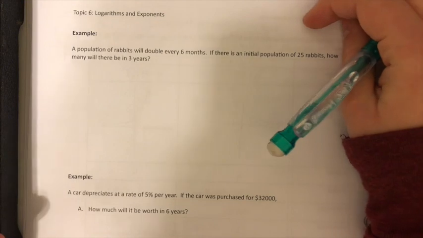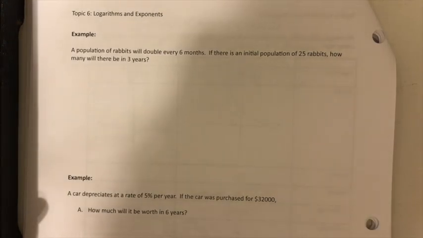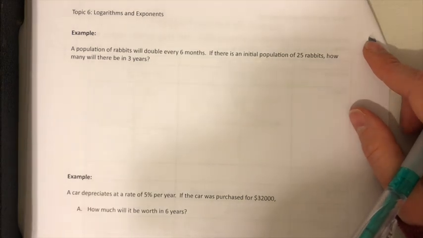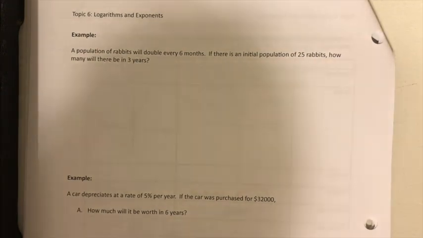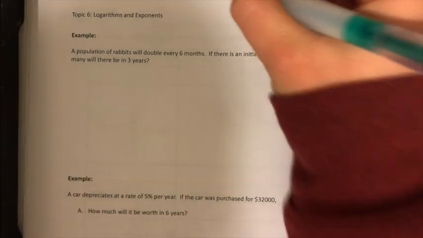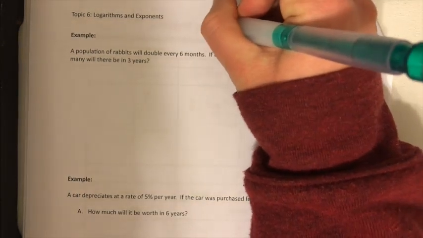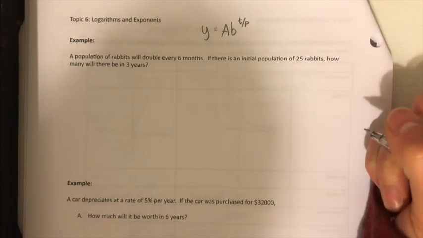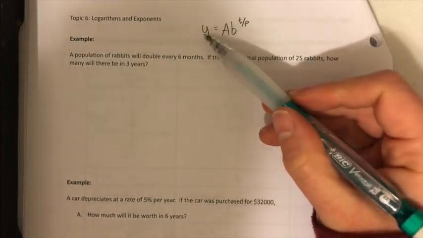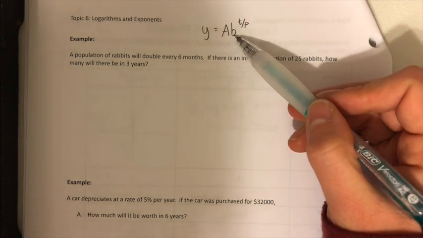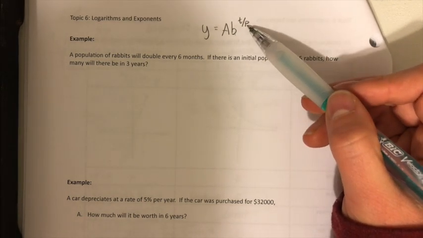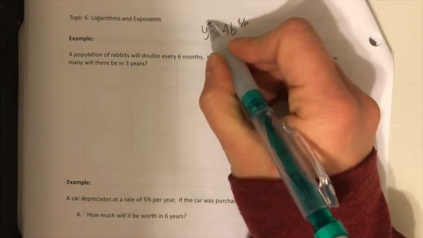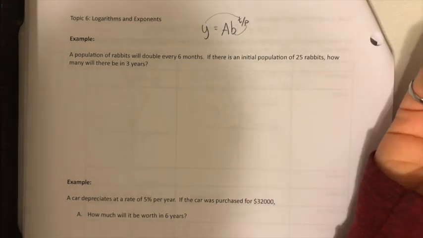So a population of rabbits will double every 6 months. If there's an initial population of 25 rabbits, how many will there be in 3 years? Okay, so we need to read all this information, and I'm going to write my base equation up there. So y is equal to my starting value times my multiplier to the exponent of t over p, the time and the period that it takes for b to happen. Right, so y and t go together, b and p go together.